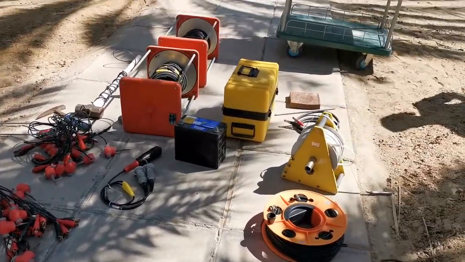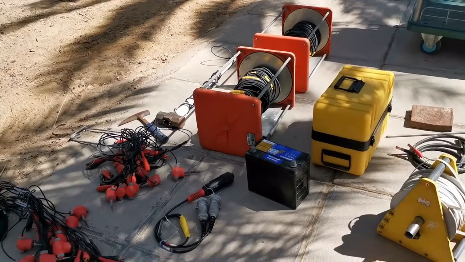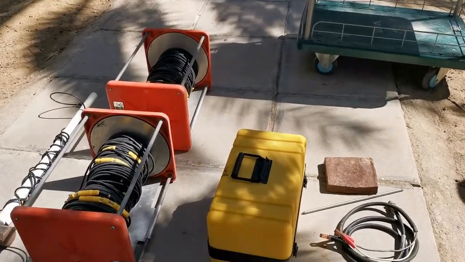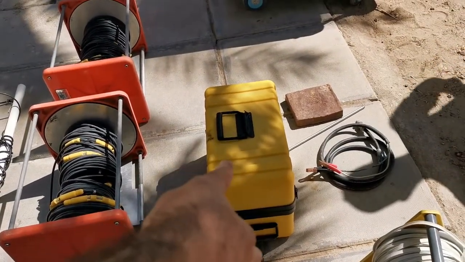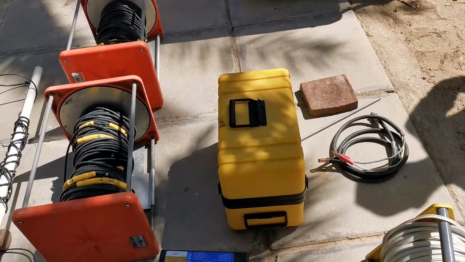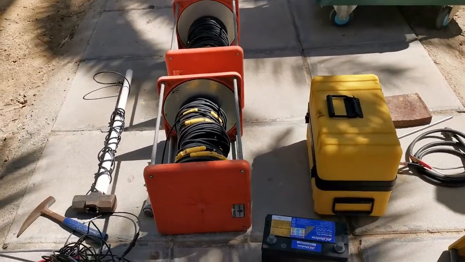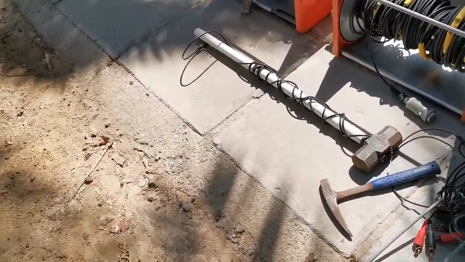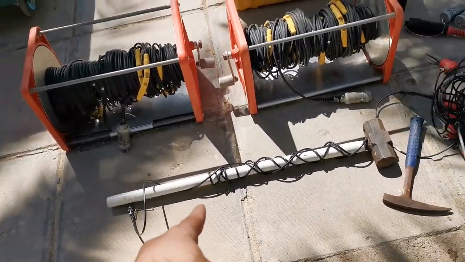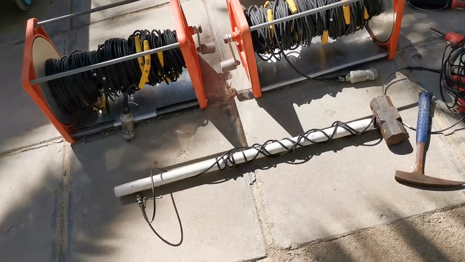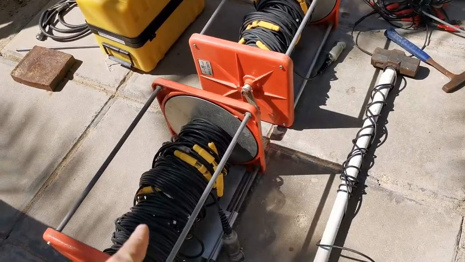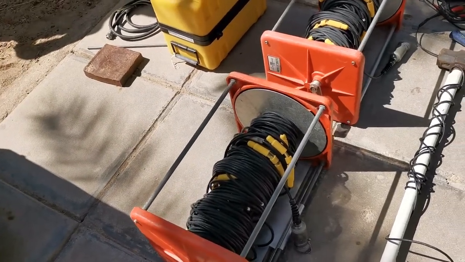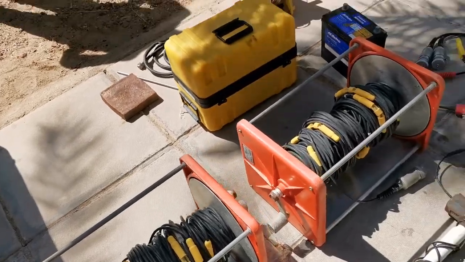What are the various parts of equipment for a seismic refraction survey? We have the main unit, the yellow colored box. That's the recording system. We have a battery for power. We have what we call a sledgehammer. That's the source. And we have two streamers. Each of these streamers can be connected to 12 geophones, so the total number of geophones is 24.